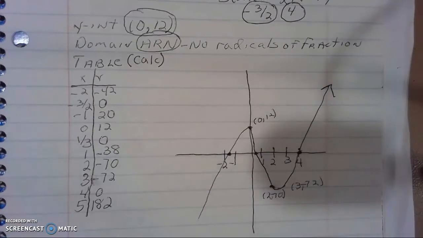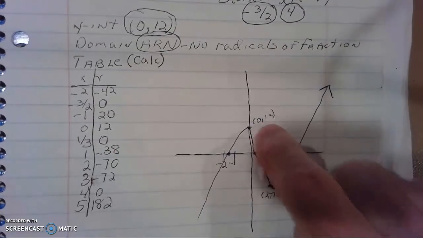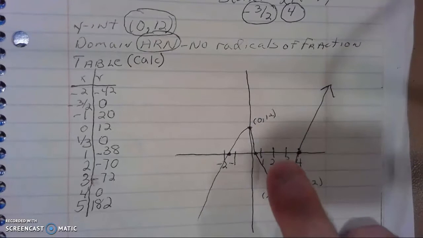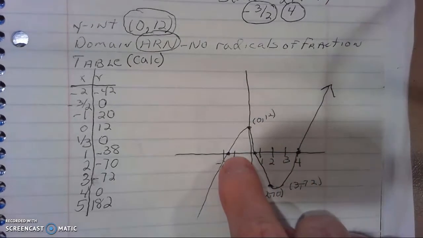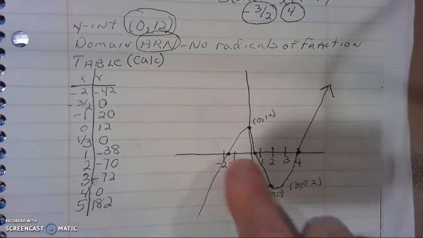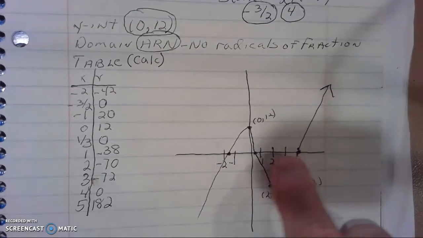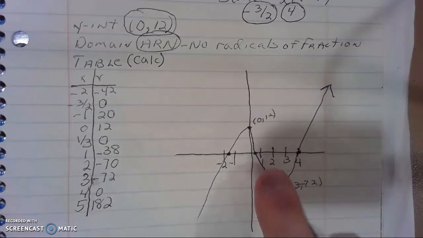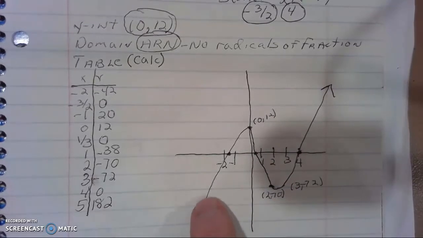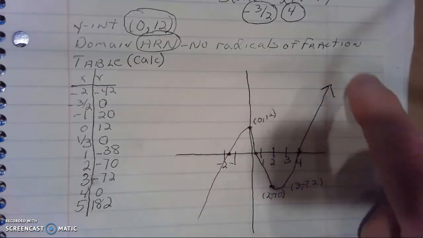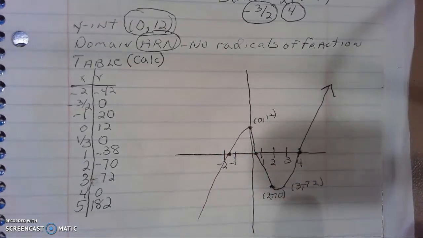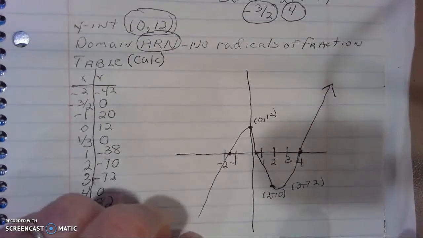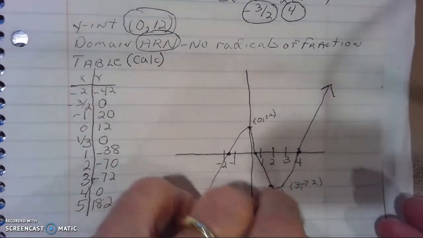Then I used my y-intercept you see there, and then I have negative 3/2, which is negative 1.5, and 4, and then 1/3 are my x-intercepts. I marked them, and then found some other values, and remember this is the general shape of a cubic polynomial, and the range was also all real numbers.